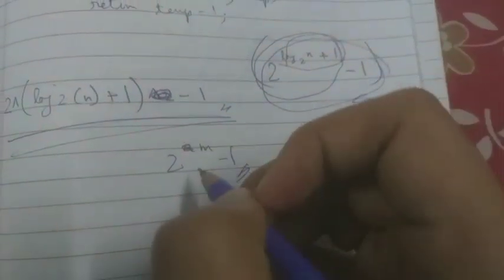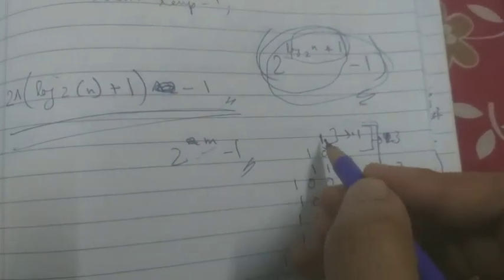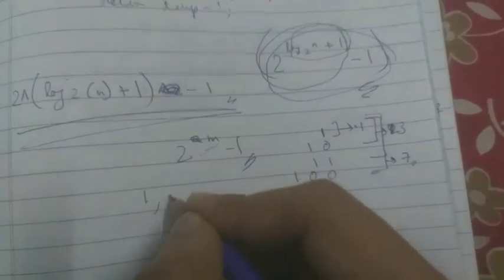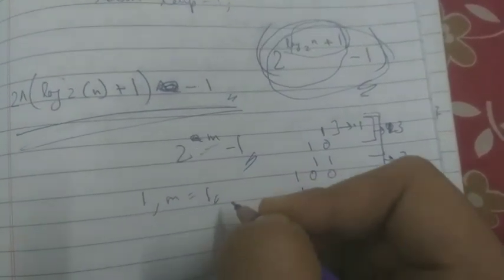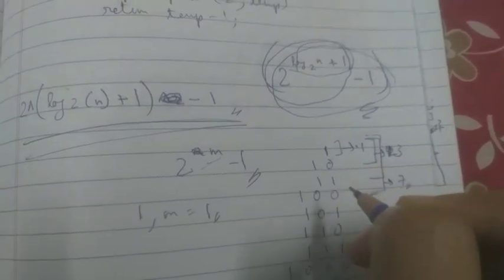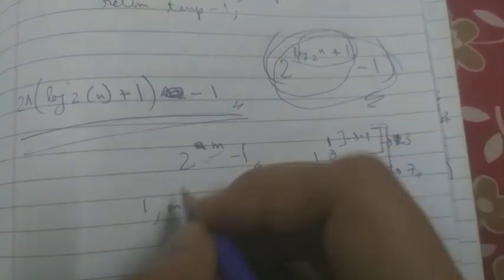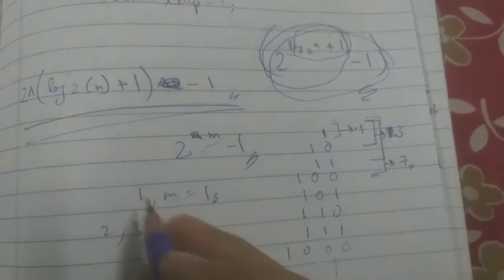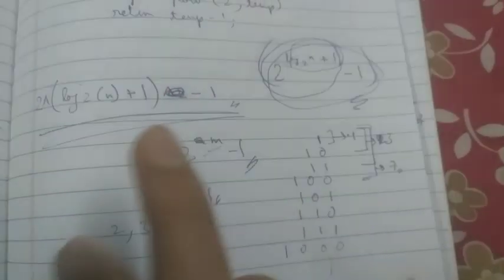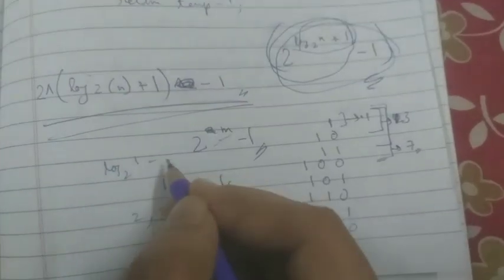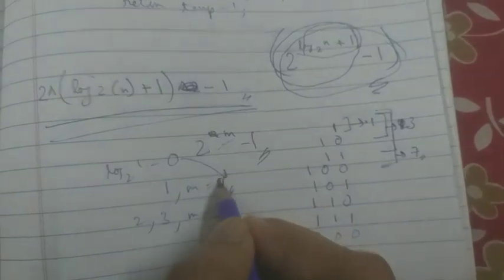But we have to know what the value of m is. For 1, the value of m is 1. For 2 and 3, the value of m is 2. If you notice carefully, log 2 base 1 is 0, and 0 plus 1 is 1.